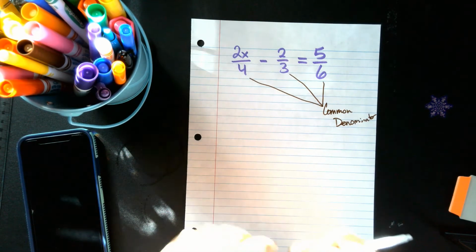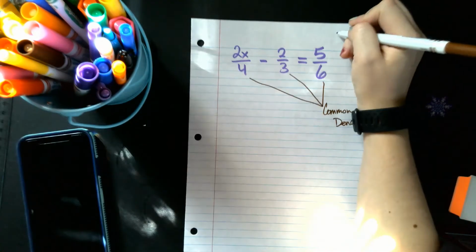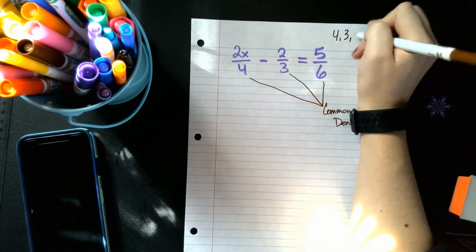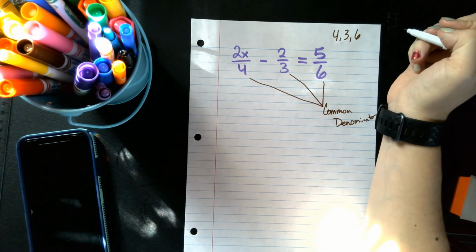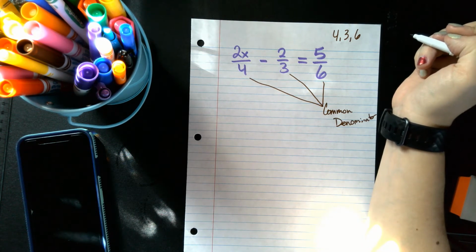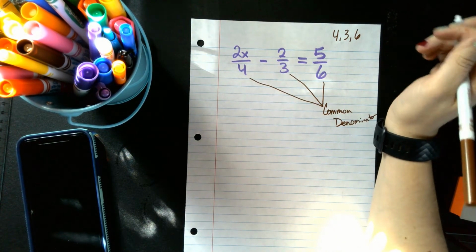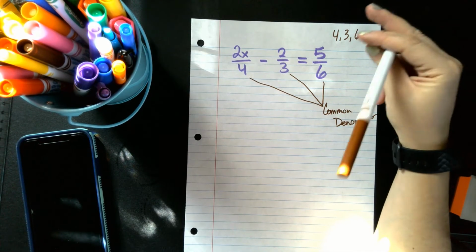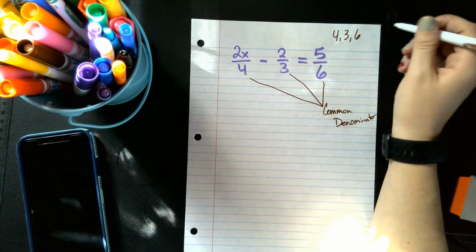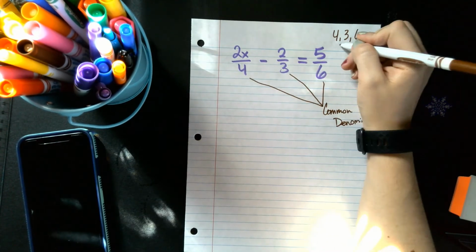Okay, so 4, 3, and 6. What do all of those have in common? I'll let you decide in the Nearpod question. Okay. So, hopefully, you told me that 4, 3, and 6 all have 12 in common, because 12 divided by 4 is 3, 12 divided by 3 is 4, 12 divided by 6 is 2. So all 3 of these numbers go into 12 evenly, which is what I'm looking for when I ask you, what do they have in common?